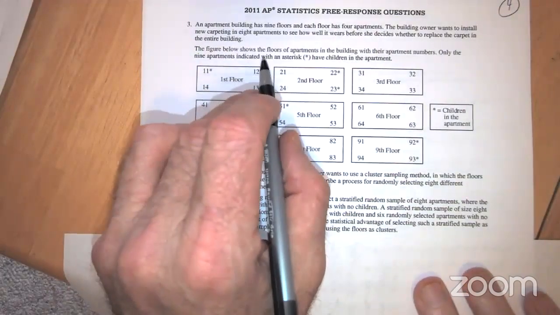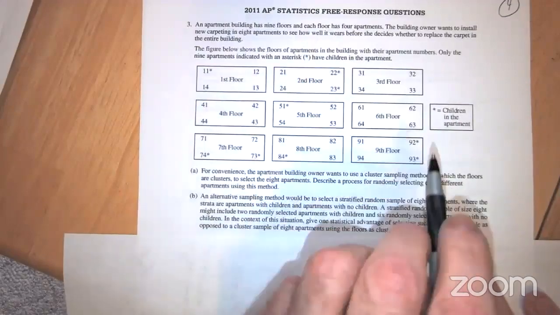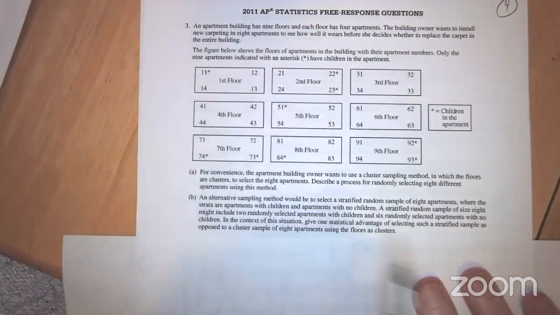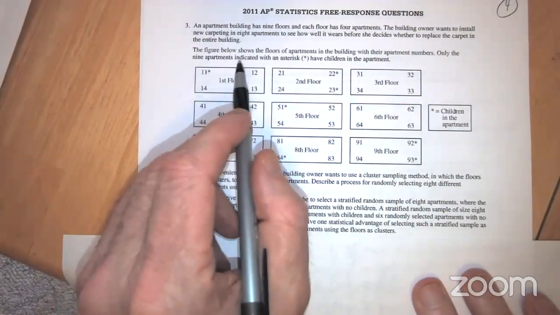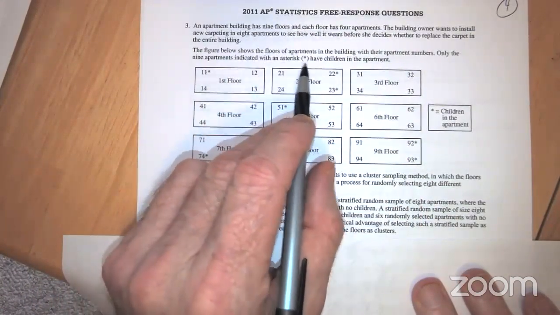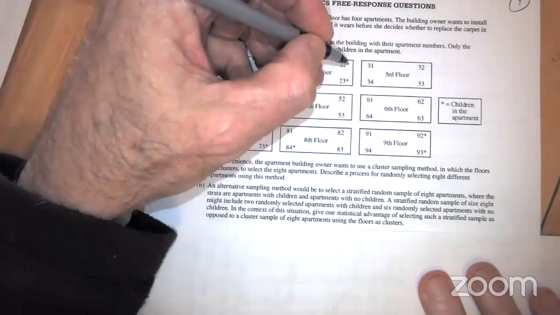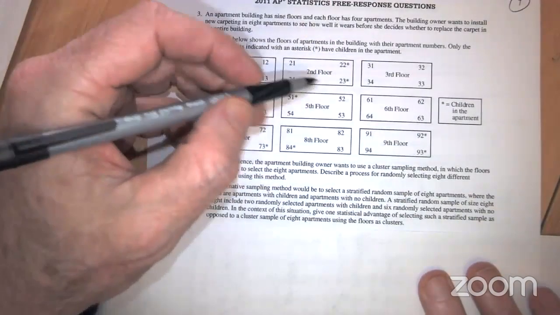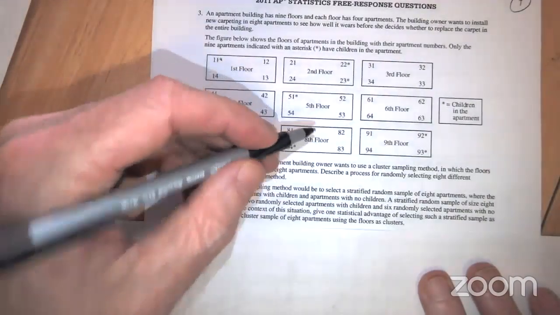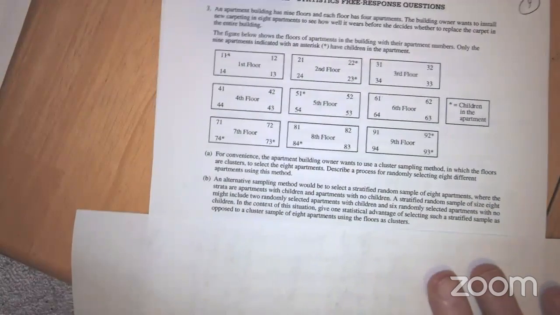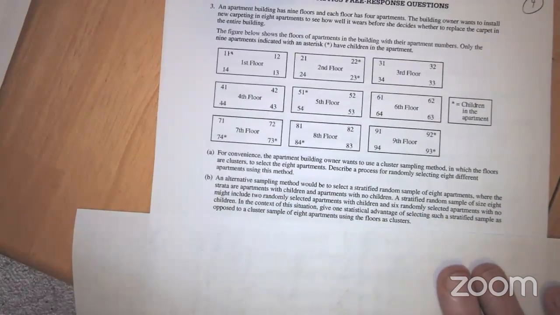The figure below shows the floors of apartments in the buildings with their apartment numbers. So apartment 11, 12, 13, etc. Only the 9 apartments indicated with an asterisk have children in the apartment. Okay, so 1, 2, 3, 4, 5, 6, 7, 8. I missed one maybe there. 9 apartments. Okay, why is that important?